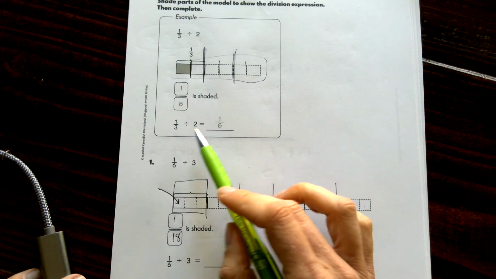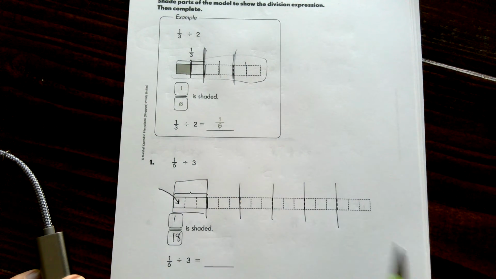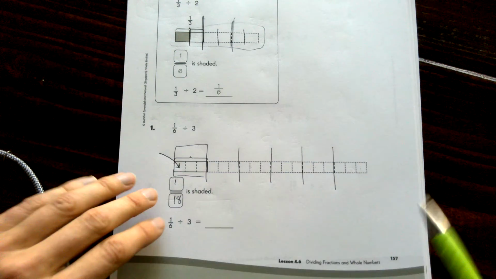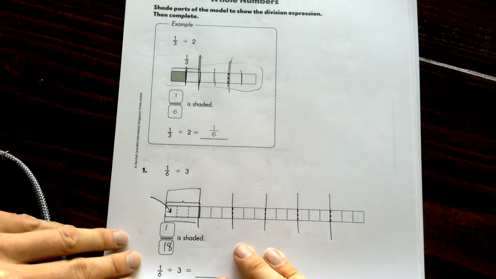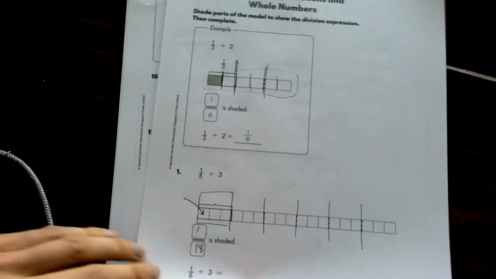And we talked about this in class, if we think about it, right, 2 times 3 is 6. That gives me my denominator here. 3 times 6 is 18. That's going to give me my denominator here. So that is when we divide by dividing up unit fractions.